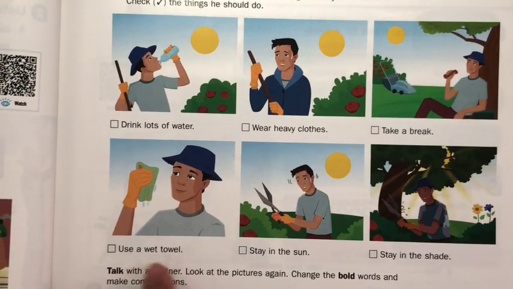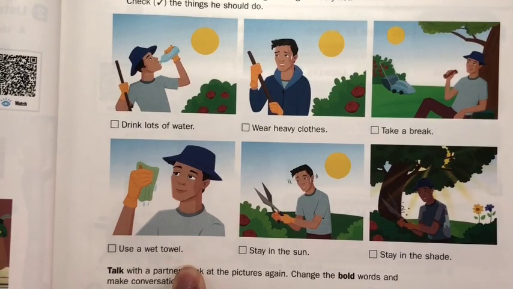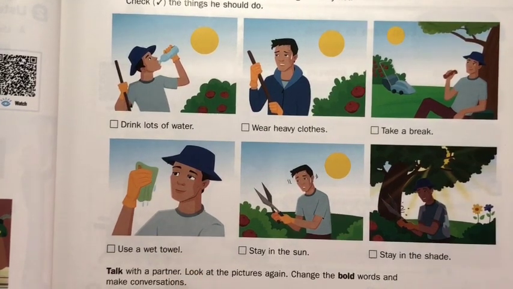You should use a wet towel. You should wash your face. It helps you stay cool, so it's not so hot outside. You should use a wet towel.